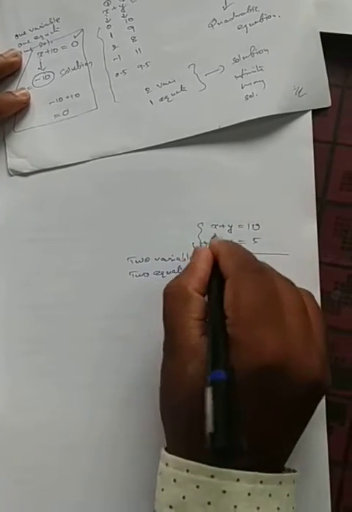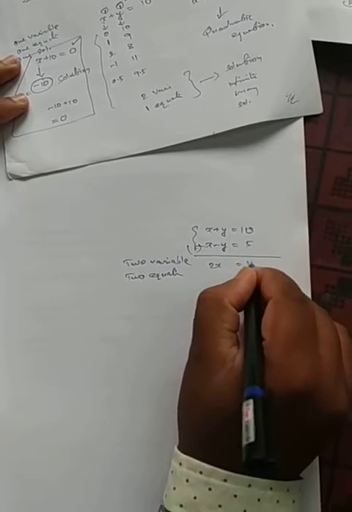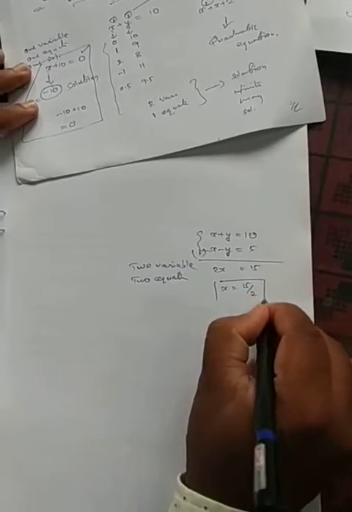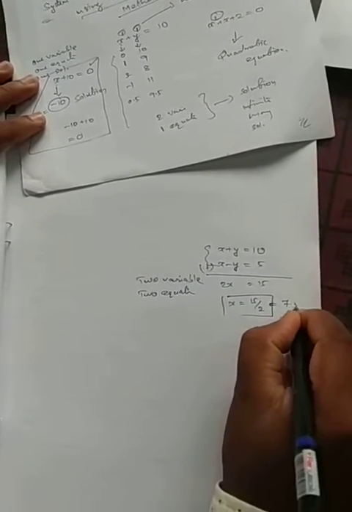If I add now, what will I get? 2x, and here plus y minus y, the answer is 0. So 10 plus 5 is 15, so the x value is 15 by 2. This is one value. So 15 by 2 is nothing but 7.5.